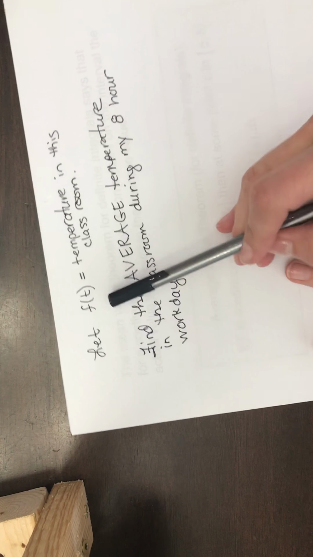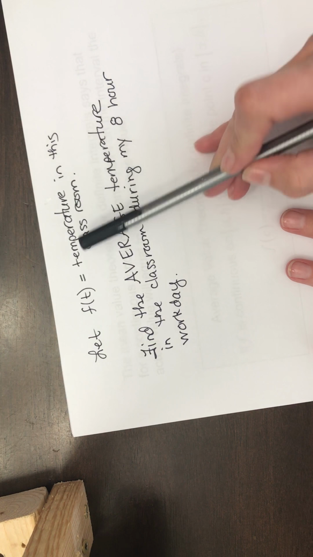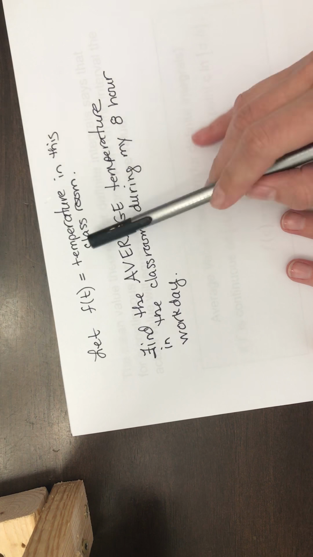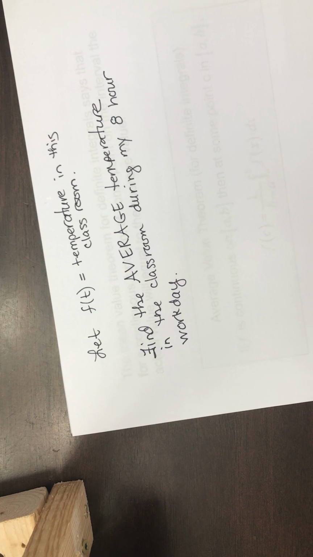Let's say that I make this thing up. I make up some function that represents the temperature in our classroom at any given time. Well, first, think about that. Does the temperature ever not exist? Is it possible for there to be no temperature at any given time? Hopefully you said no. So therefore, the temperature in this room is a continuous function.